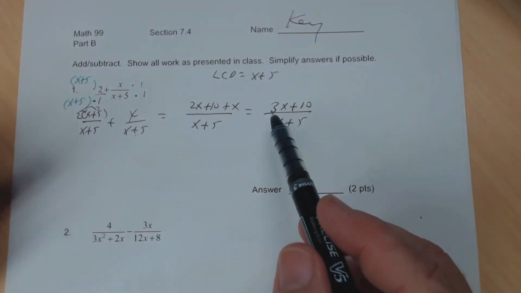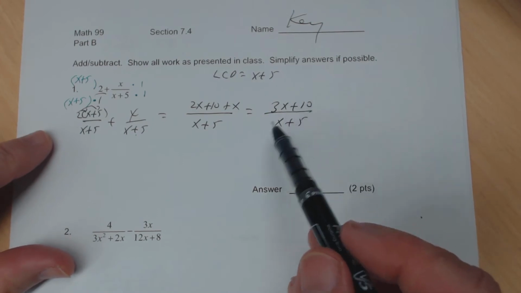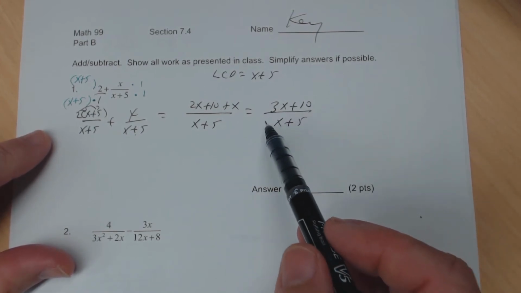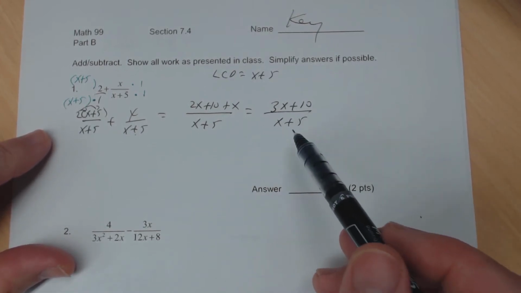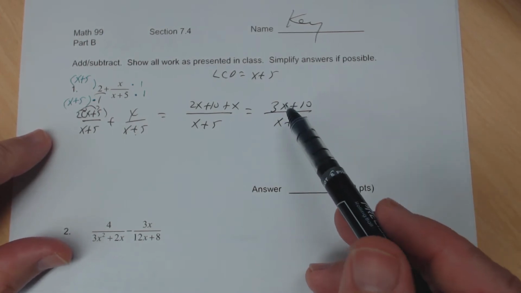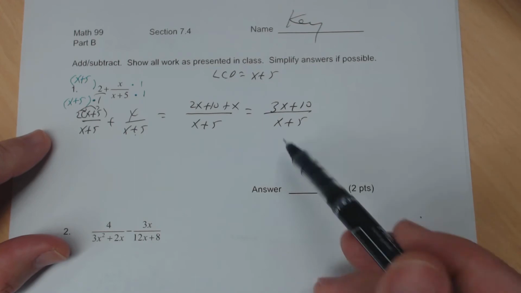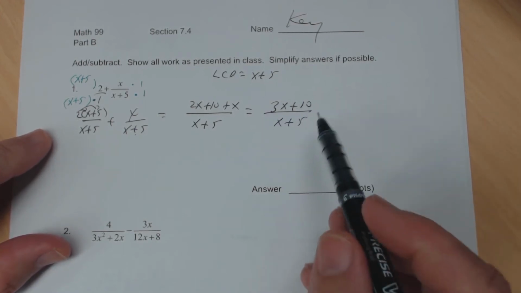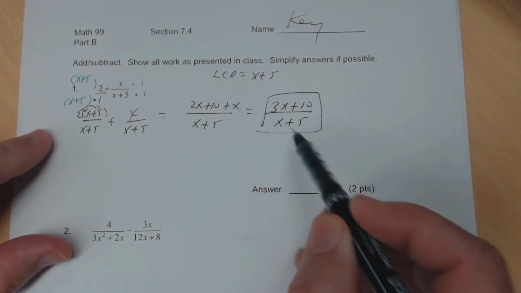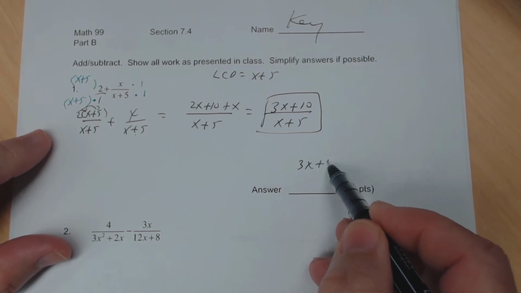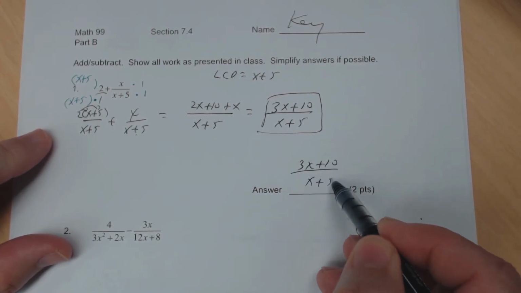Now remember, the next step would be to factor the numerator. Always keep your denominators in factored form. Factor the numerator because there's sometimes a chance that when you factor, you can divide out some common factors. But 3x plus 10 I can't factor, so that's the answer: 3x plus 10 divided by x plus 5.